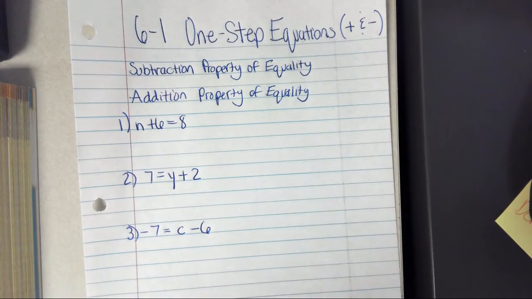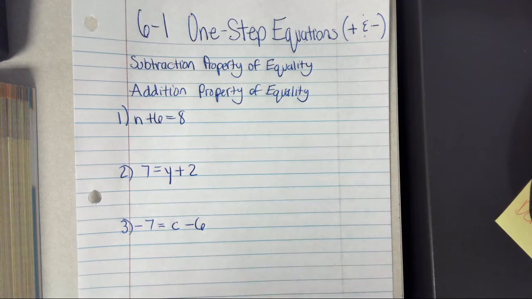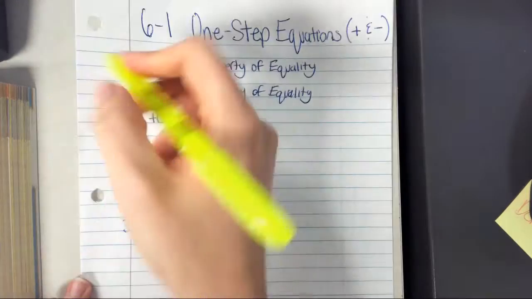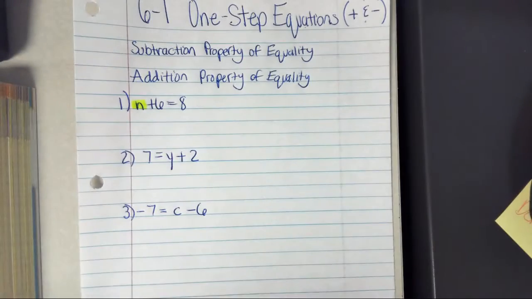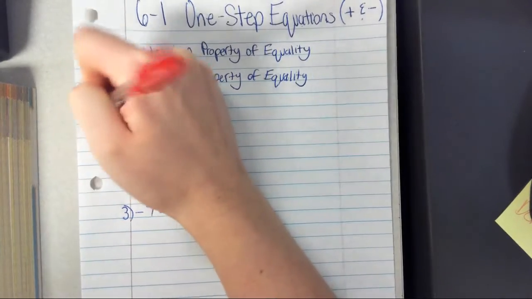Now, when you go to solve, the first thing you want to ask yourself is, what am I trying to find? Well, in these problems, you're trying to find what the letter or the variable stands for. Here, I'm trying to find n. So I always highlight that so I know what I'm looking for. Since I want to find n, that means I want it to be n equals something.